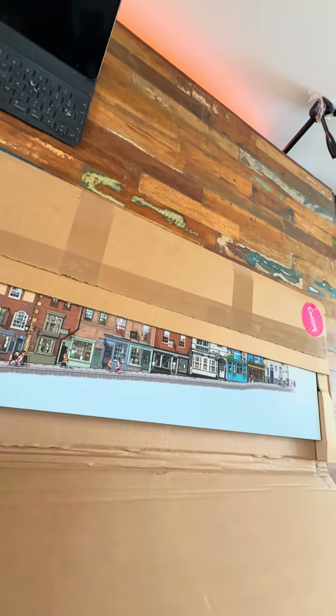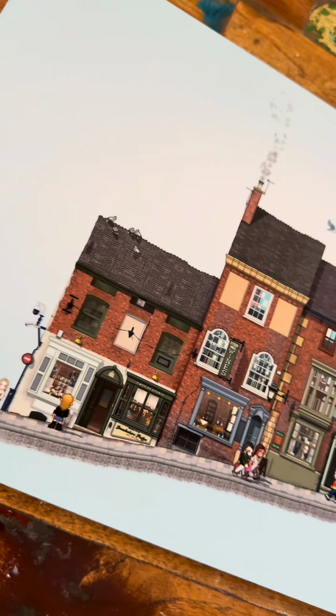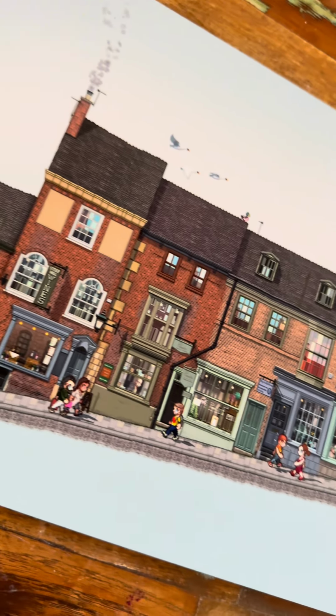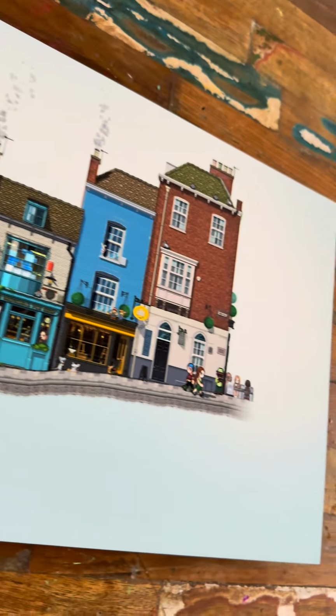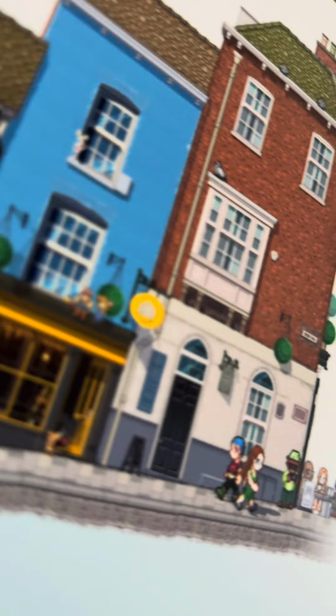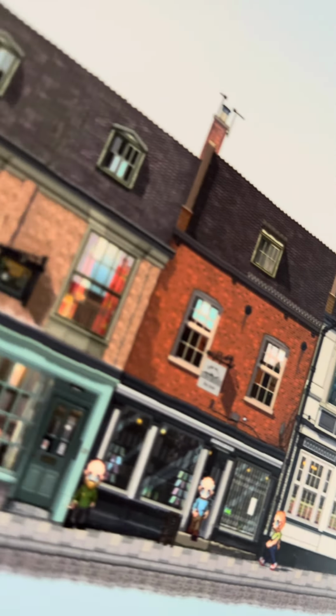So if unboxing videos are your thing, apologies in advance, this will probably be the worst one you've ever seen. It just turns out it's impossible to unbox something and hold a camera at the same time. So after wrestling with cardboard and parcel tape for a minute or two, I managed to get it out of the box, and here it is. I'm really happy with this. I had it custom made and printed onto HD metal, so this is on aluminium, not paper, and the result is really good. I'm very happy with this.